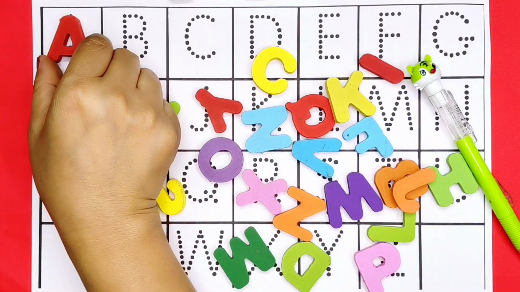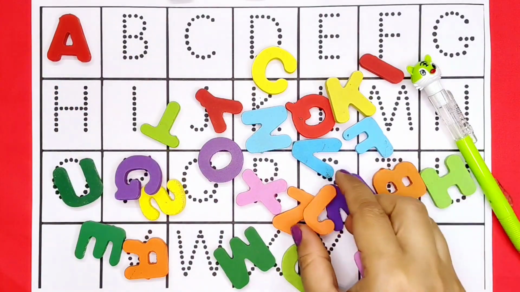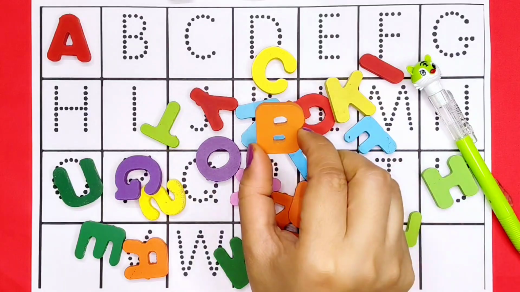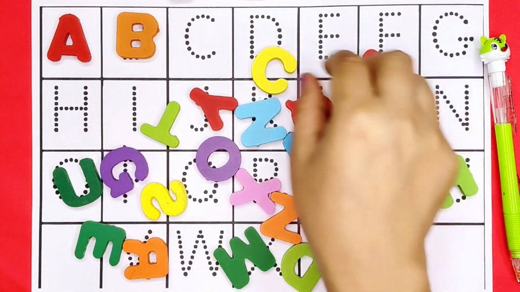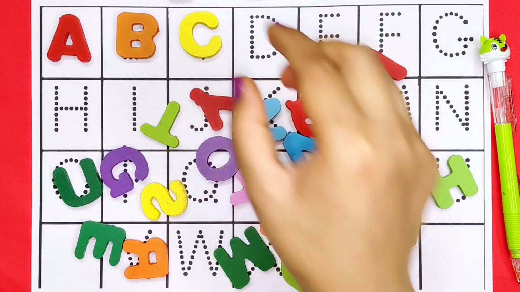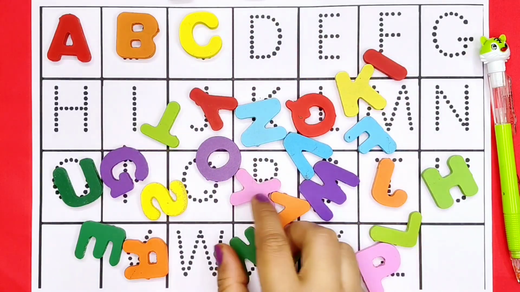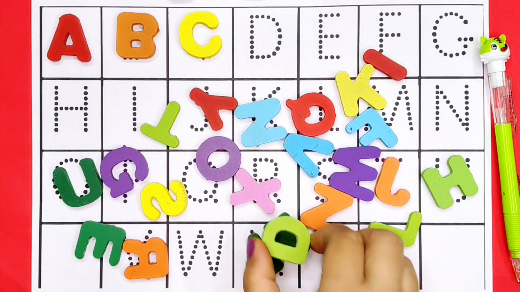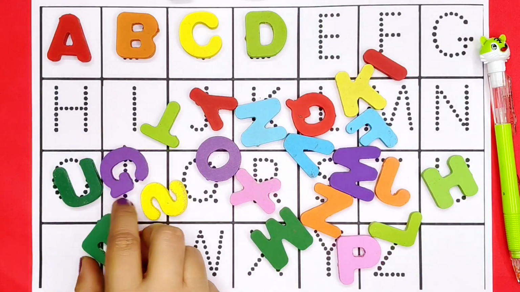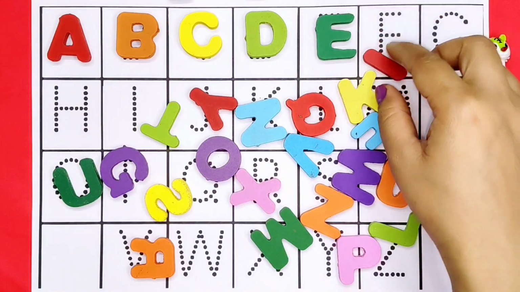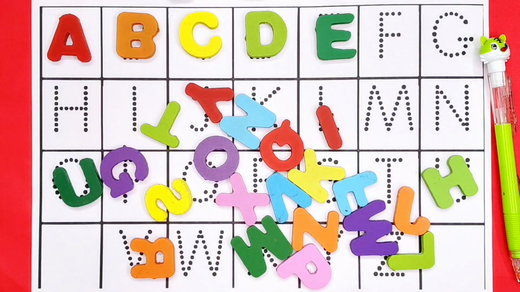A. A for alligator. B. B for butterfly. C. C for cat. D. D for dog. E. E for earth.